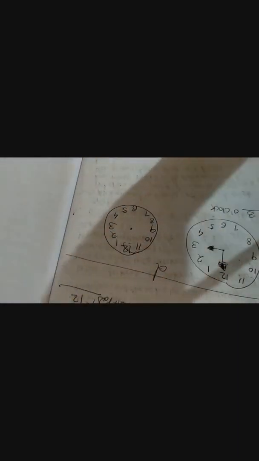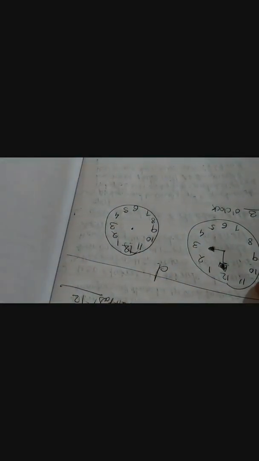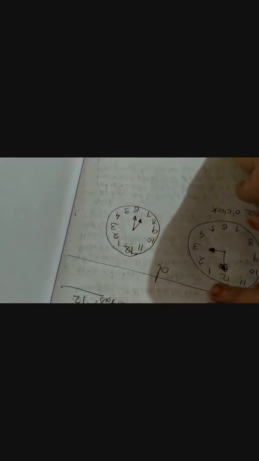We have to make the circle over here. Now in this, the minute hand is on 6 and the hour hand is in between 6 and 7. So students, this is the minute hand, and this is the hour hand.